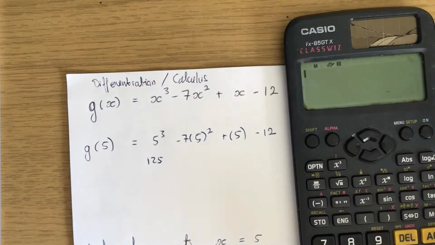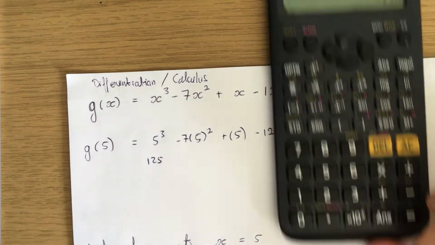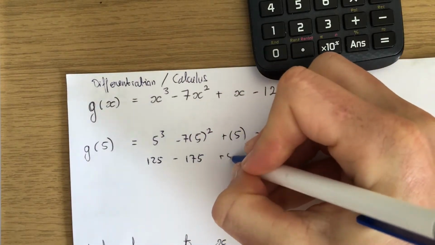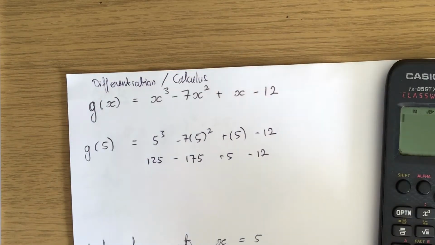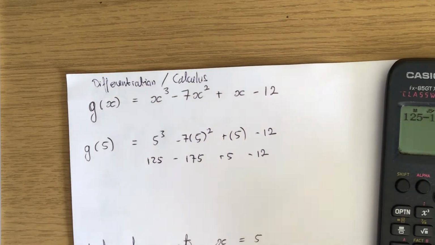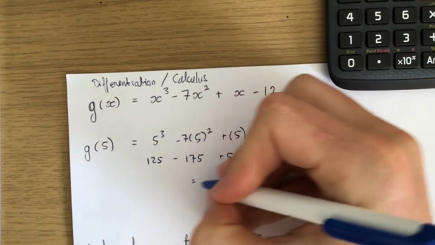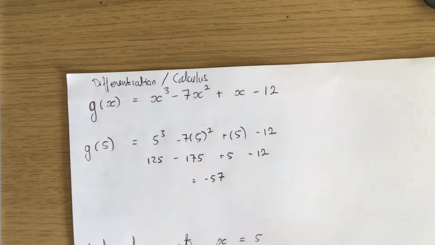And then you're going to say this is minus 7 times 5 squared. And remember to keep your brackets, and that's going to be minus 175 plus 5 minus 12. So that would go to 125 minus 175 plus 5 minus 12. And you get given your answer of minus 57. And that will get you full marks in the first part of this question.